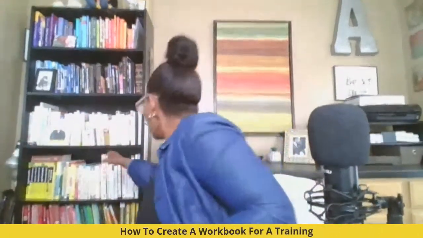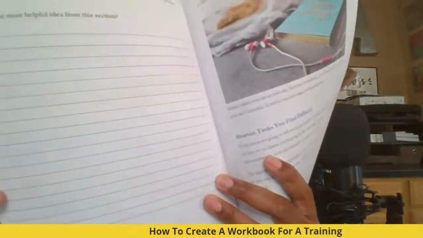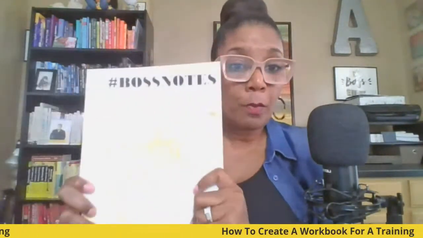You can turn it into a physical book like this one. Like this book, I turned a workbook. I turned this into a workbook, and this was blog post articles. You see, guys, I have lines in this one. You can actually get this physically printed. I'm going to show you how to do that later on this year, or bring a guest person on.